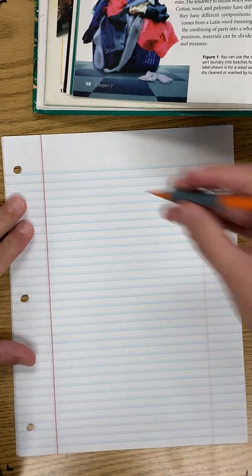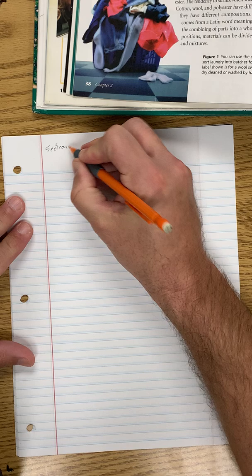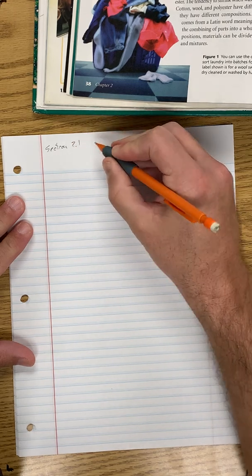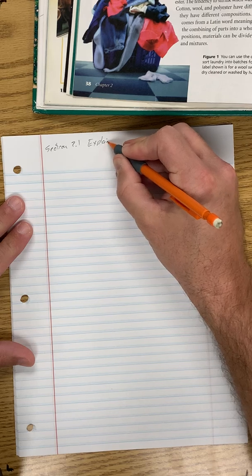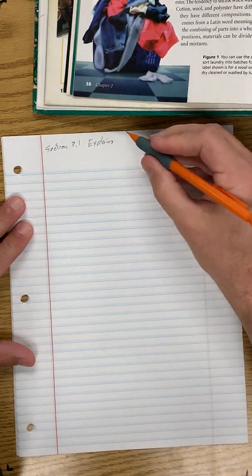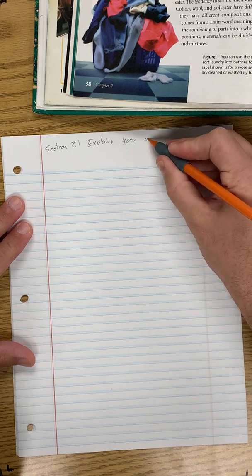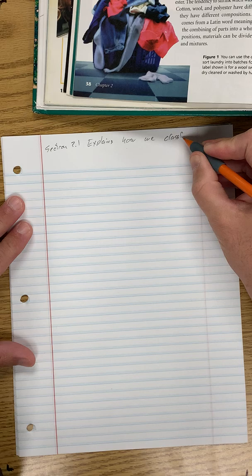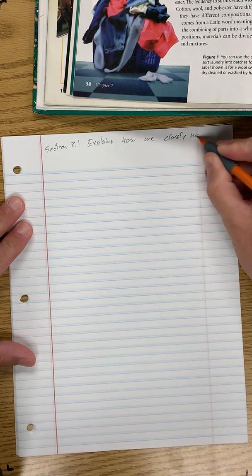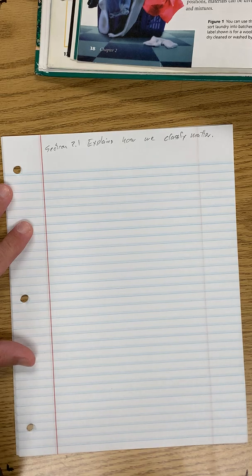Okay, so our IVF is gonna be section 2.1. The verb is gonna be explains. Okay, section 2.1 explains how we classify matter. Okay, so section 2.1 explains how we classify matter. Okay, right across the top, all right?